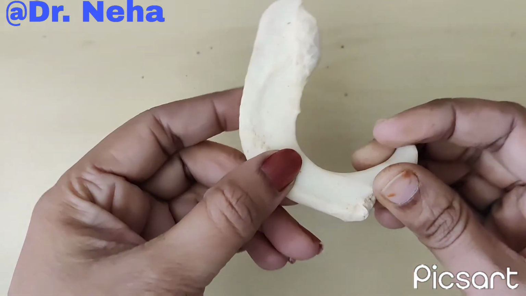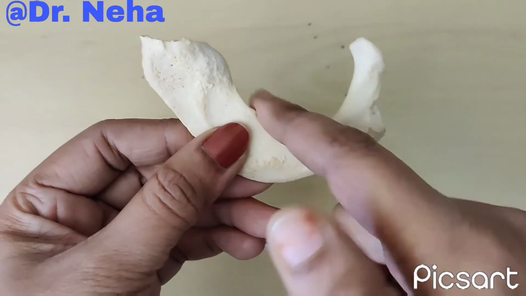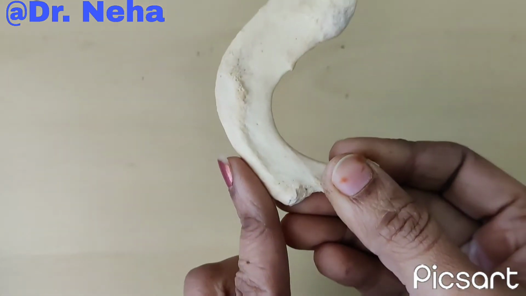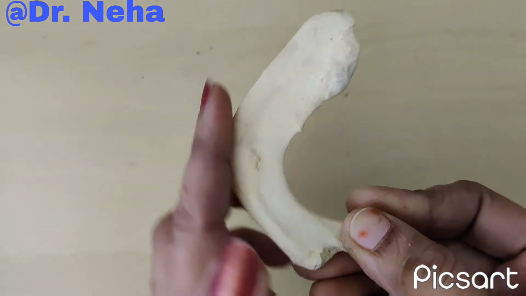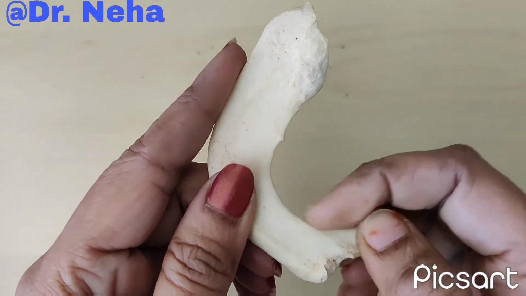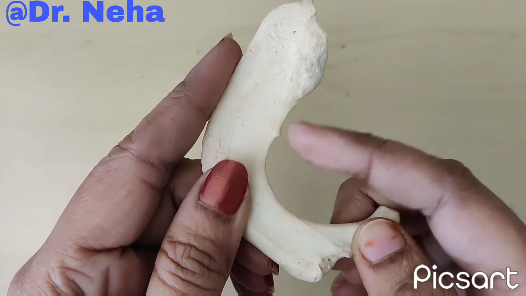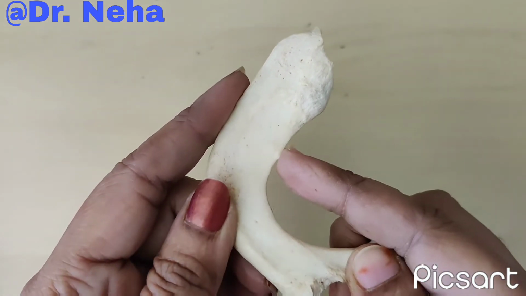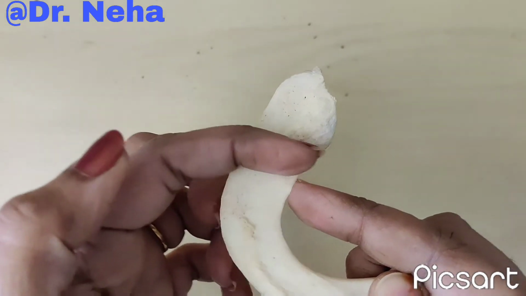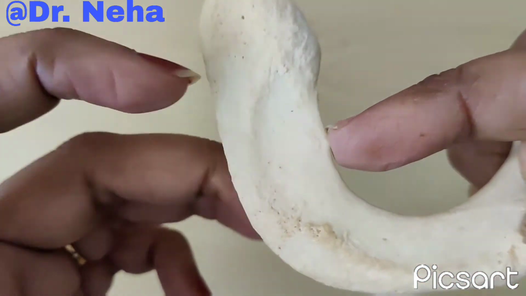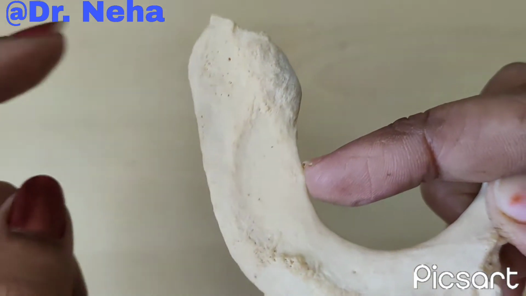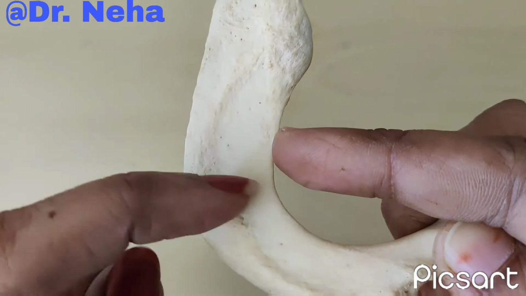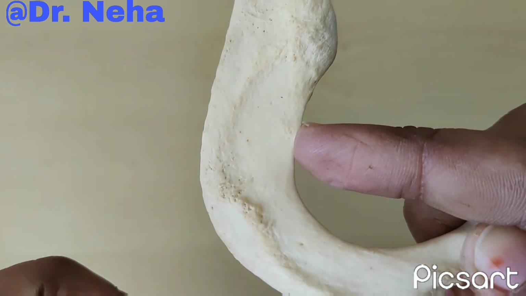This shaft of the first rib possesses the inner border and this is the outer border. The outer border is convex and the inner border is concave. This inner border possesses a tubercle known as the scalene tubercle. Just anterior to the scalene tubercle there is a groove. This groove is for the lodgement of the subclavian vein, and behind this tubercle again we have a groove. This groove is for the subclavian artery.